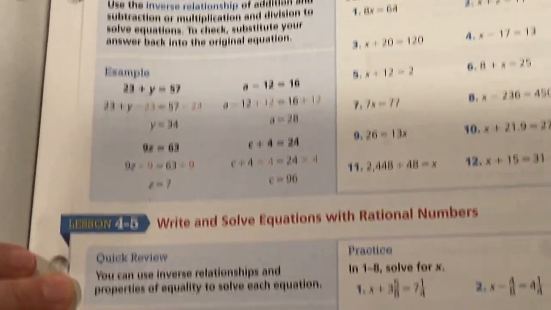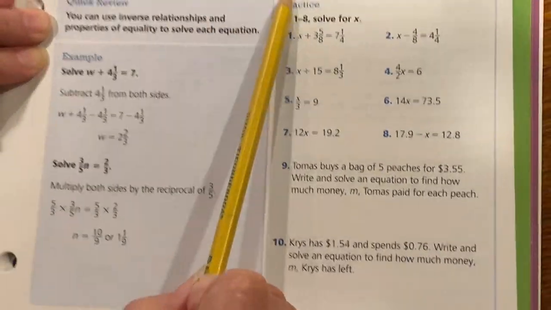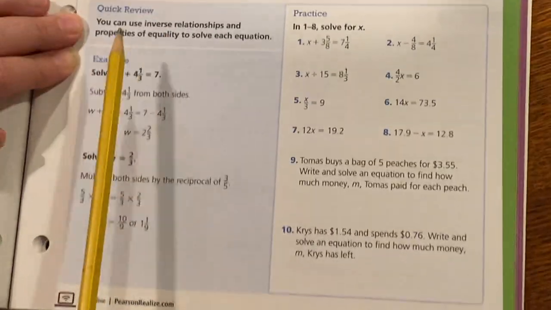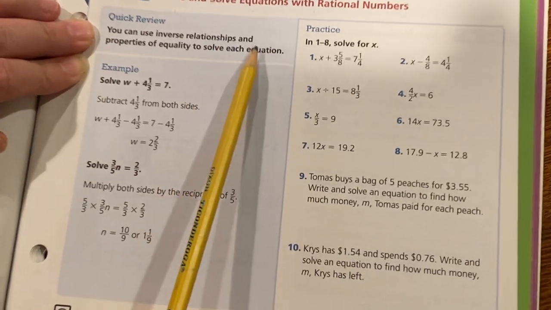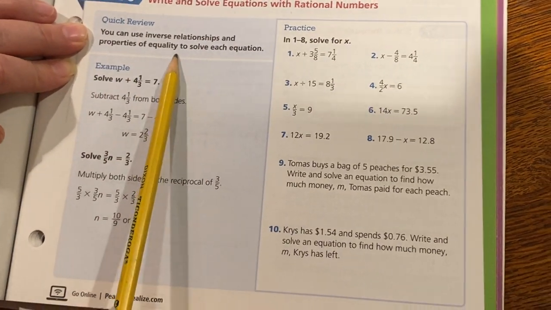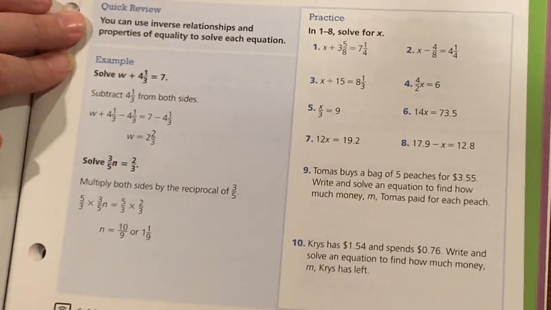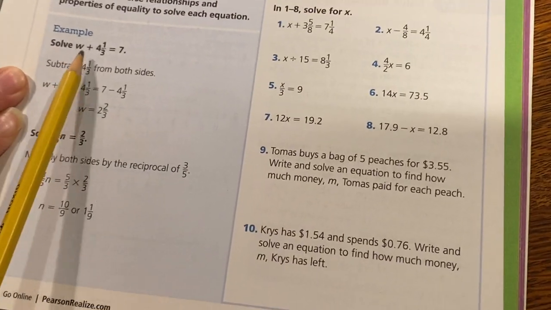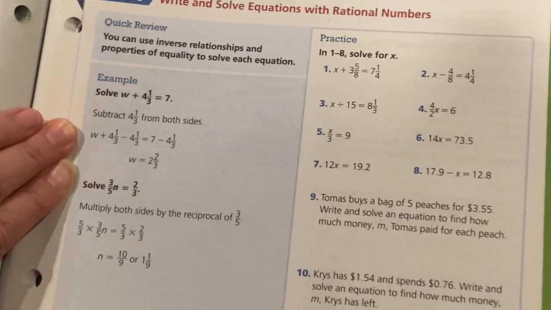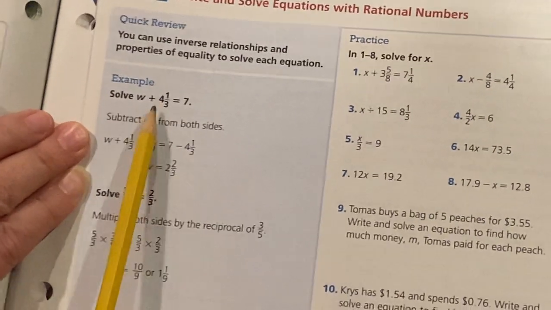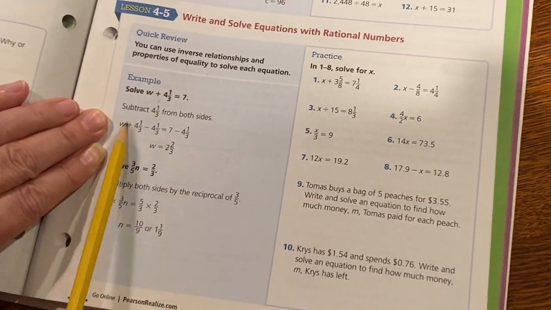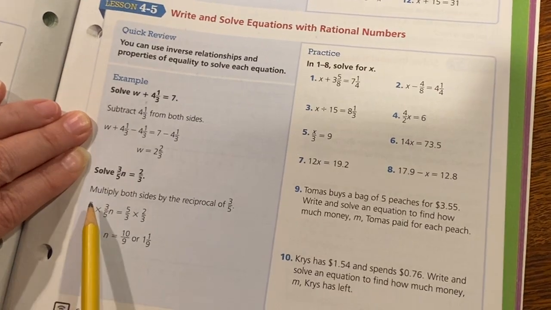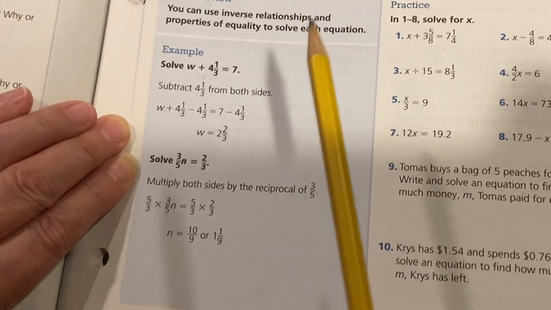Okay, let's look at the second half here. Write and solve equations with rational numbers. You can use inverse relationships and properties of equality to solve each equation. For this one, w plus 4 1/3 equals 7. Well, it's added 4 1/3, right? So you're going to subtract 4 1/3 from both sides.